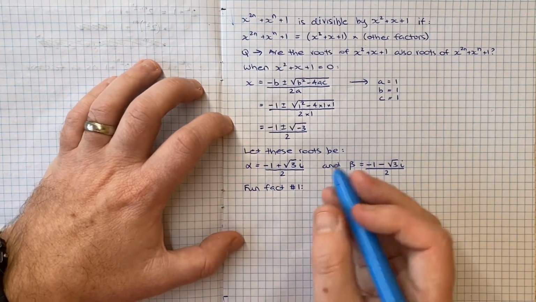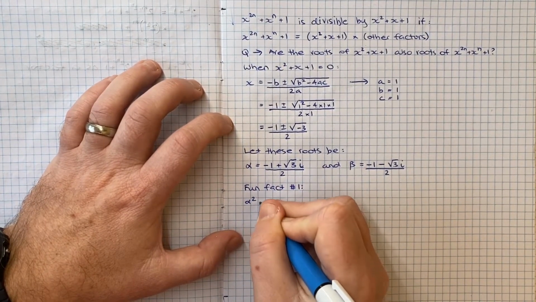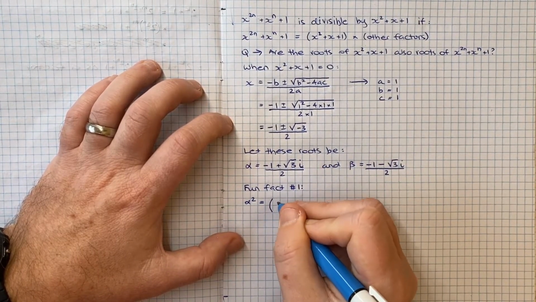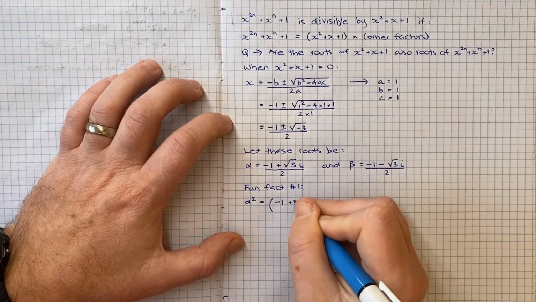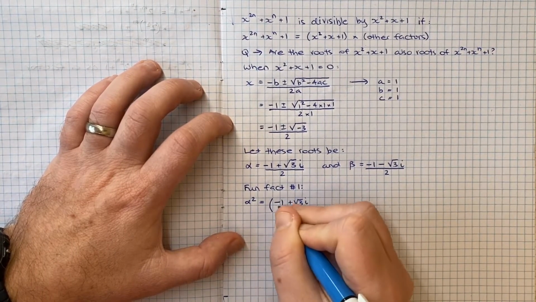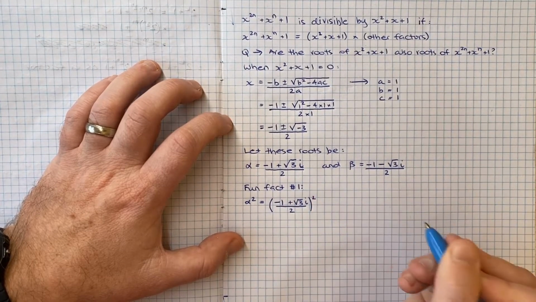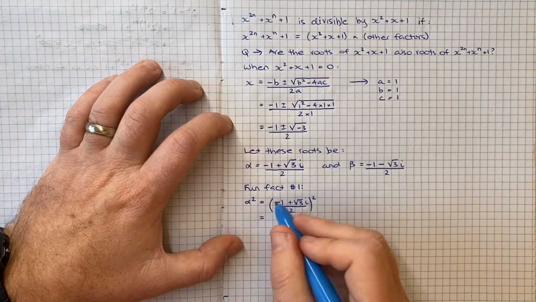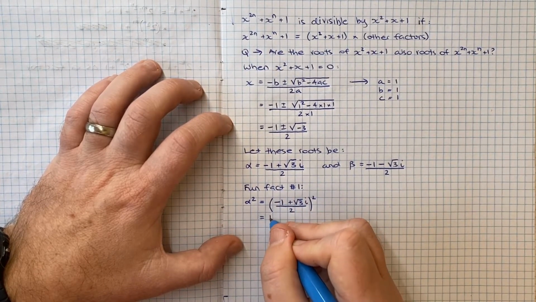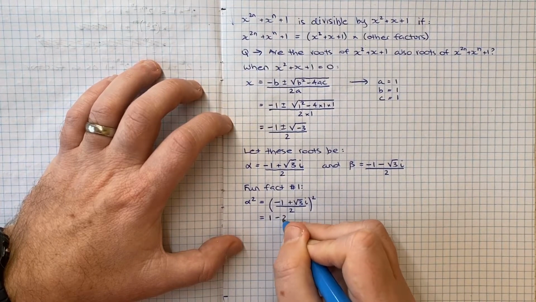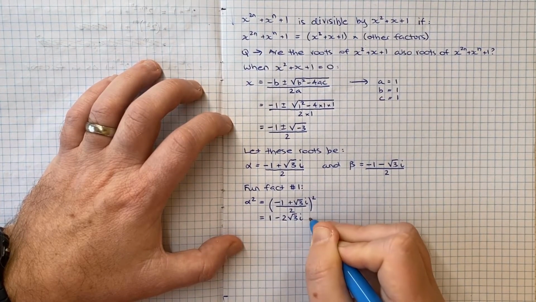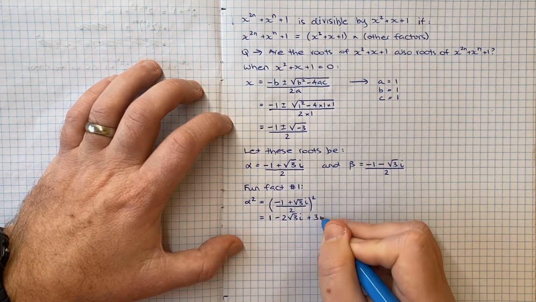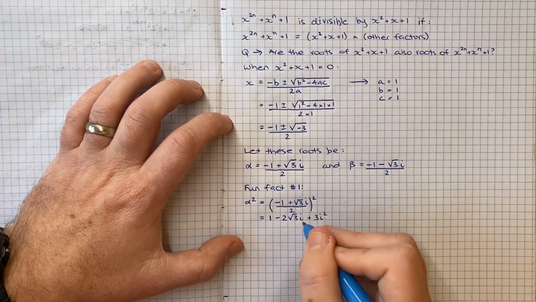But let's have a look at what alpha squared is equal to. I'm just going to do this the long way. Let's just square the whole thing. So alpha squared would be -1 plus root 3i on 2, all squared. If we then square top and bottom, squaring this top bit would give us the first one squared, which is 1, minus twice the product, so 2 root 3i, plus the last one squared, so root 3 squared would be 3i squared, and the denominator 2 squared is 4.